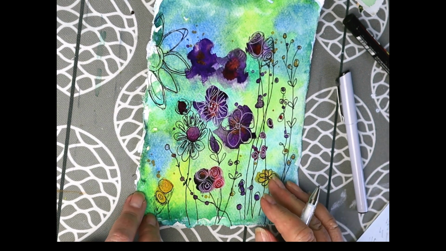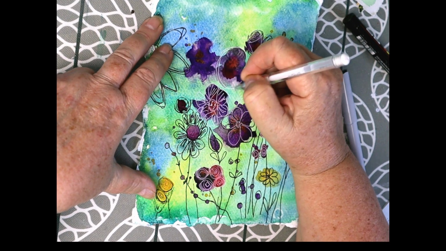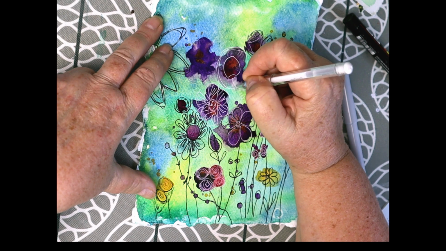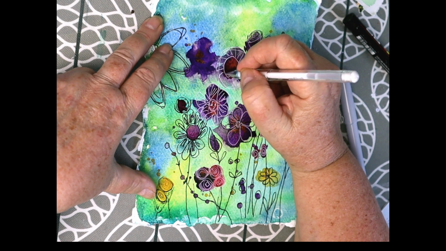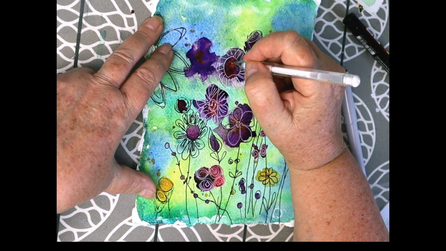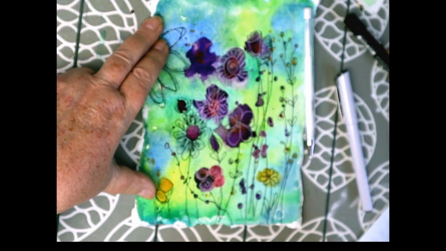So you can see how this is developing now. Just around the outside there. And then around the middle. And I'm just going to draw some lines. Like so. And then a swirl in the middle. It needs a stem.